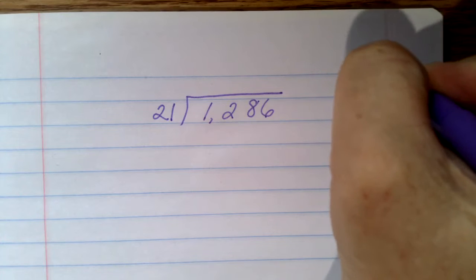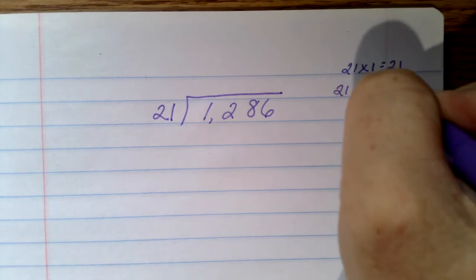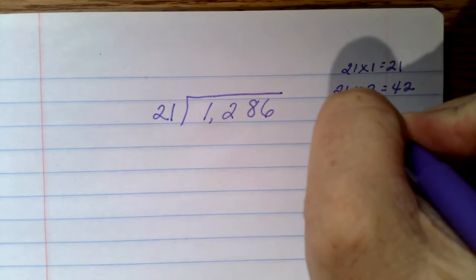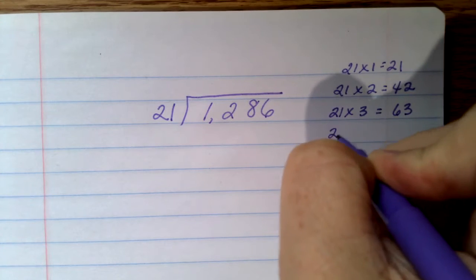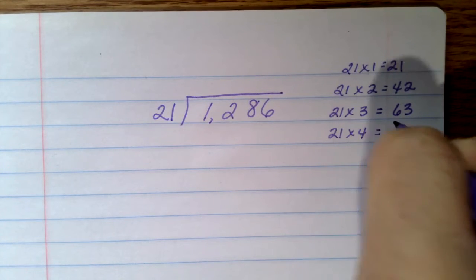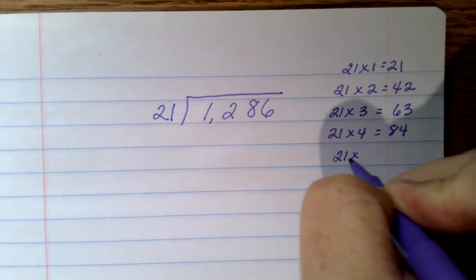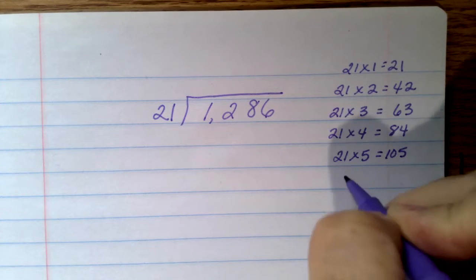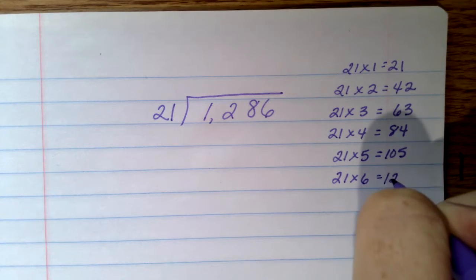21 times 1 equals 21. 21 times 2 equals 42. 21 times 3 equals 63. 21 times 4 equals 84. 21 times 5 equals 105. 21 times 6 equals 126.